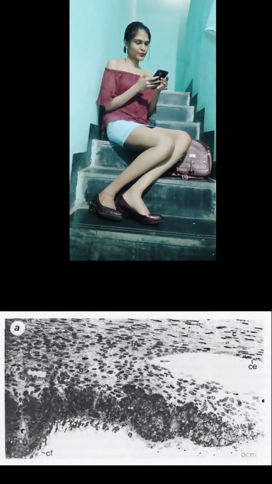Now, figure 17.42, section through the angular region of a human fetal eye at 15 weeks of gestation. The anterior layer of epithelium at the optic cup margin, OCM, shows a reduction in pigmentation which marks the genesis of the sphincter muscle of the future iris.